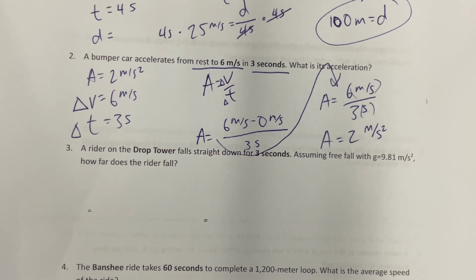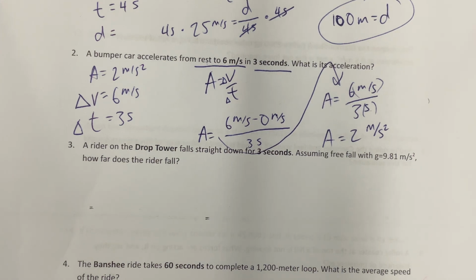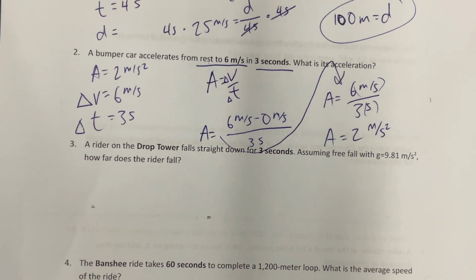Did I lose anyone there? Anyone need clarification? Okay, cool.